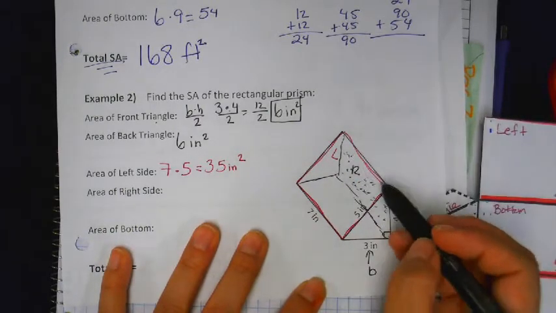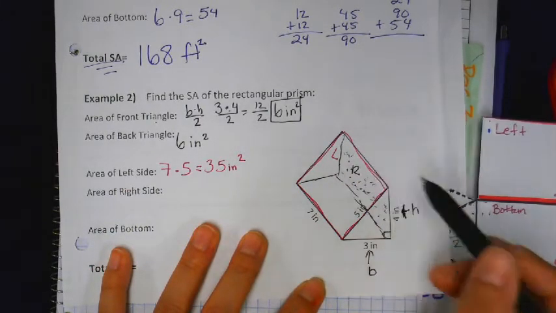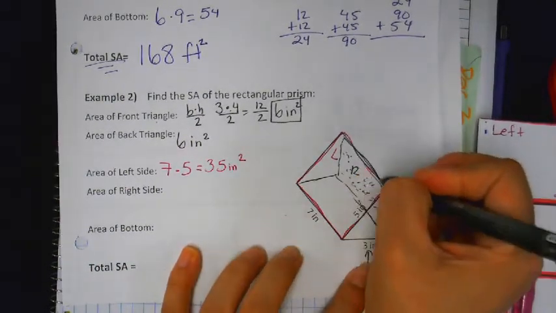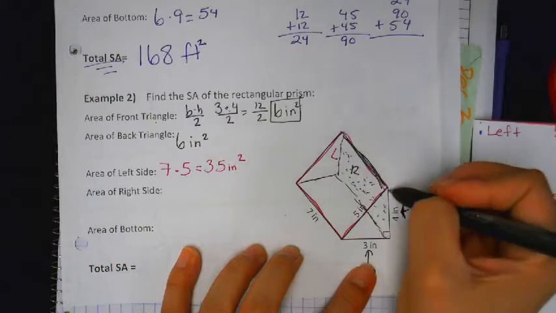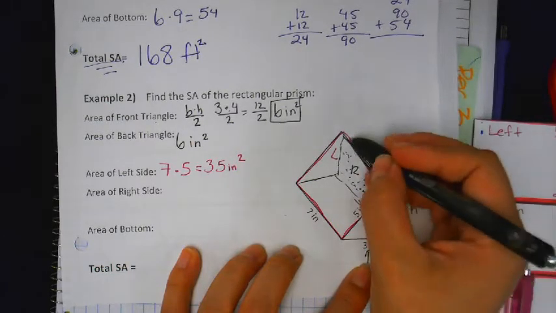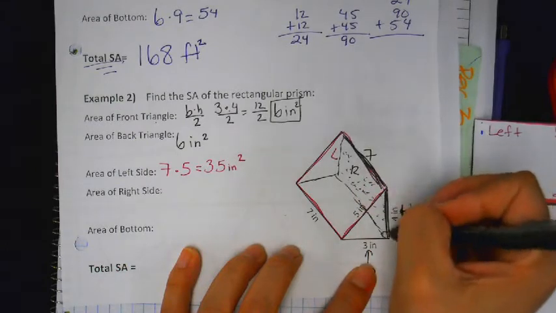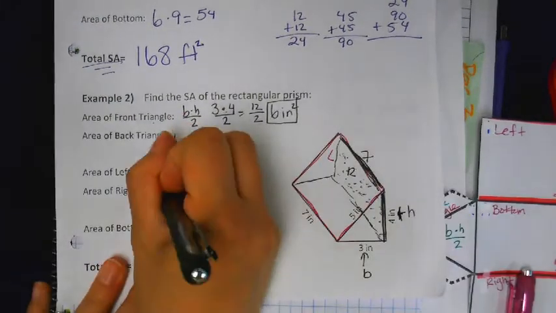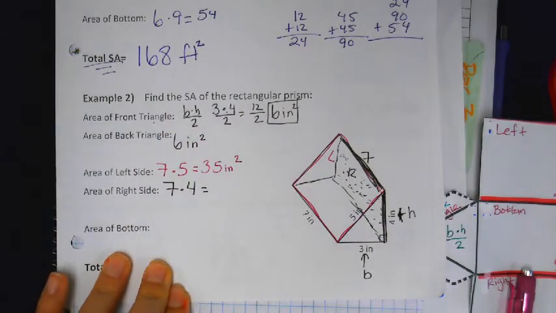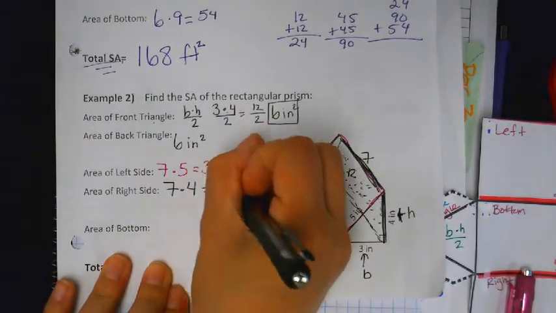Do you guys see the right side over here now? Okay. So I'm going to trace it. What's this measurement here? 7. And then this measurement? 4. So this is 7 by 4. So 7 by 4 is equal to 28 inches squared.